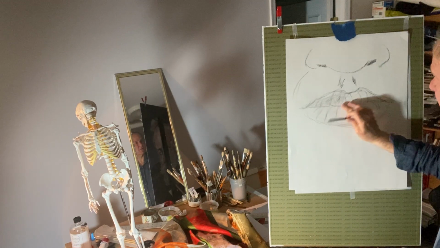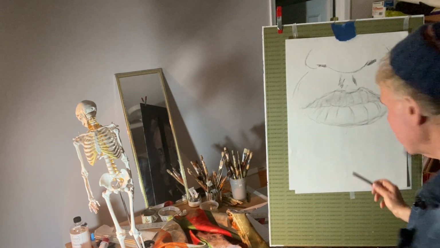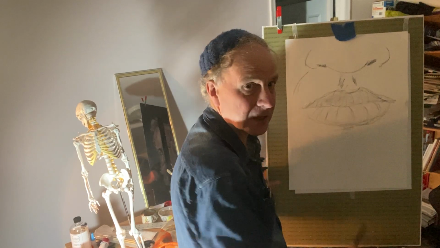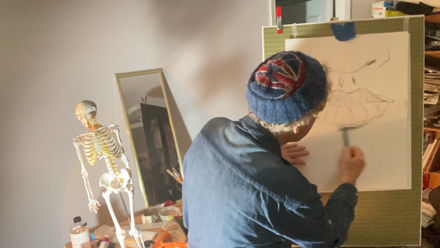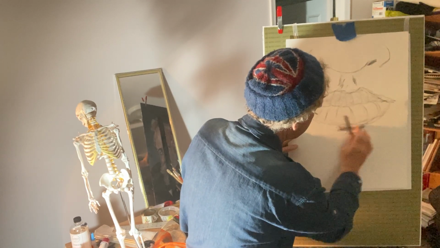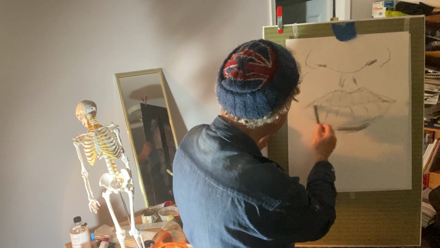Just a little bit of shading on it like that. Okay, and you can put underneath this lip here, because again the shadow is going to come out here, so underneath this lip a shadow. Now I'm doing this really quick. I mean, you can spend a lot longer on it.